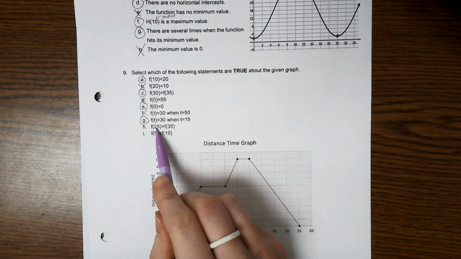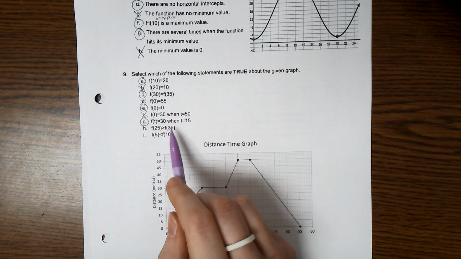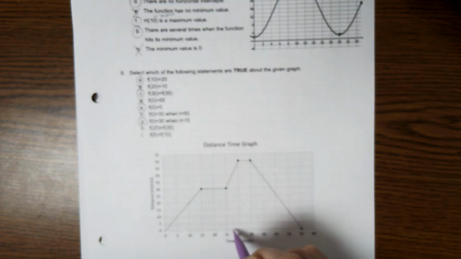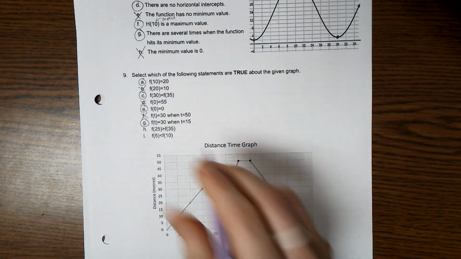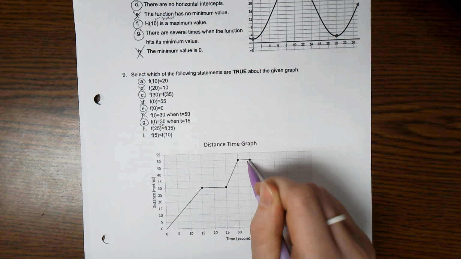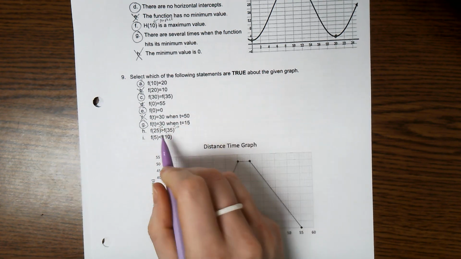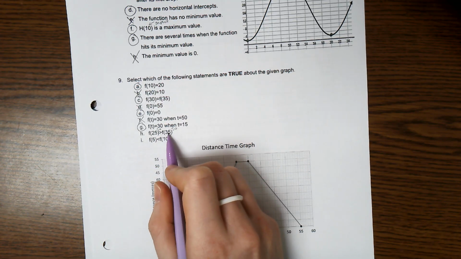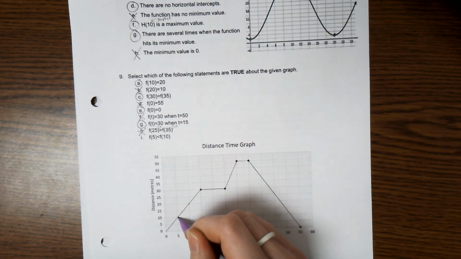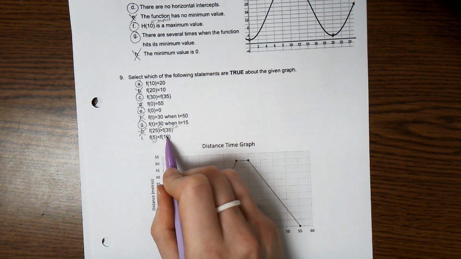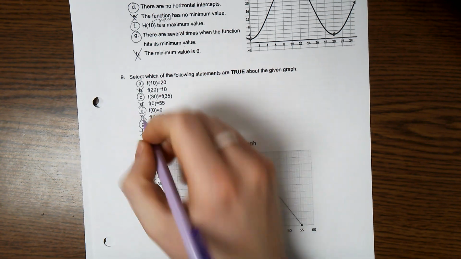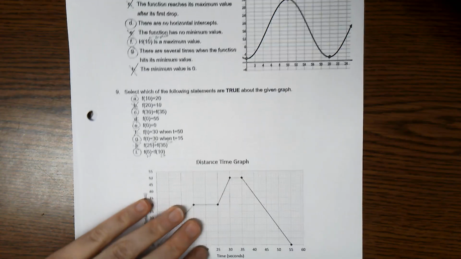Okay. The output is bigger than the output of this. So look at the input of 25, figure out what the output is. Okay. Input 25, output is 30. Input 35, output is 50. Okay. Is 50 bigger than, sorry, is 30 bigger than 50? No. Okay. The output when the input is 5. So go to 5, output is 10. Input is 10, output is 20. Is 10 less than 20? Yes, that is true.